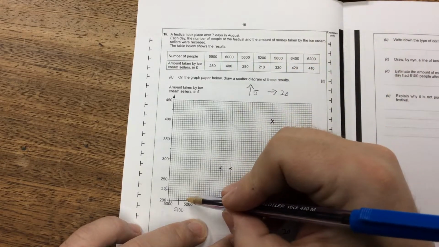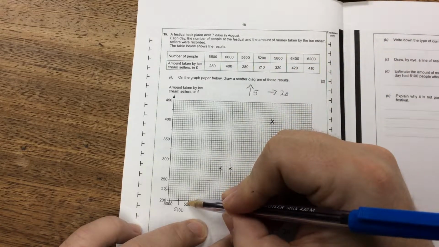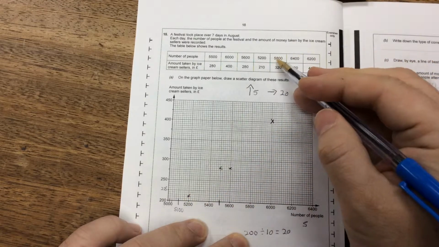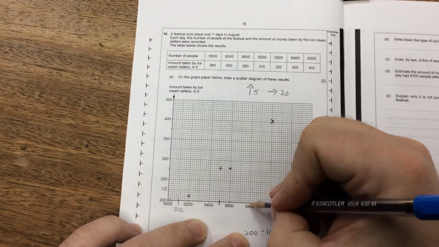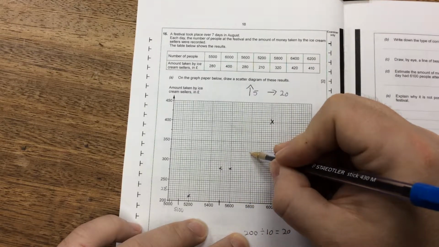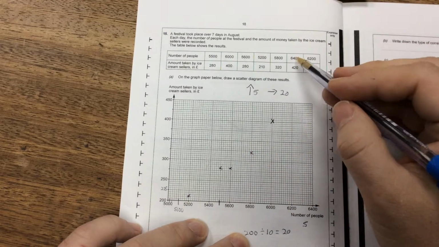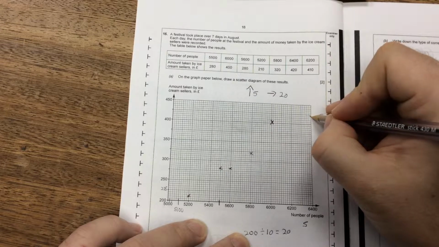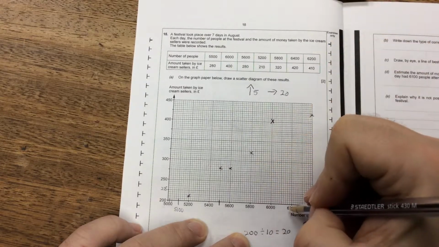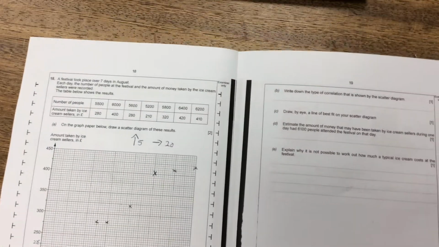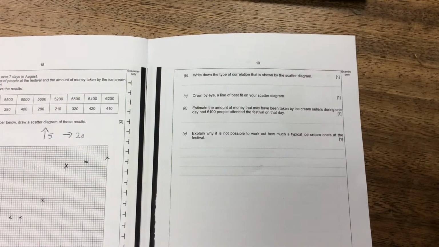Across 5,200, up 210. So 200, 205, 210. 5,800, 320. So 300, 305, 310, 315, 320. 6,400 up 420. 6,200 up 410. Right. Write down the type of correlation that is shown by a scatter diagram.